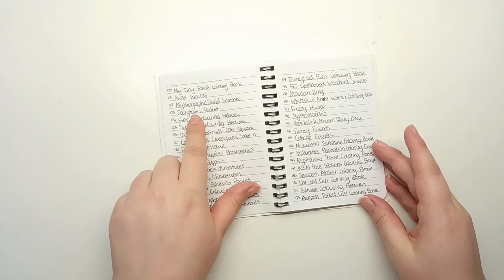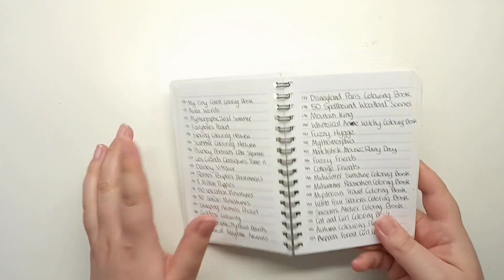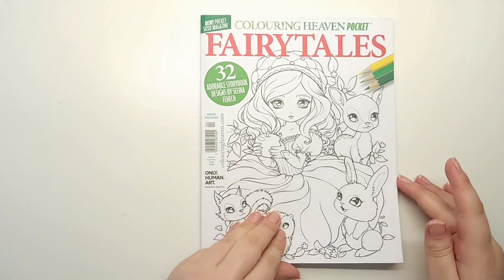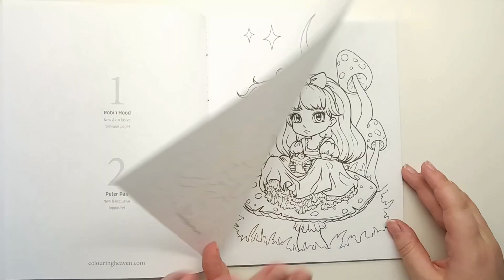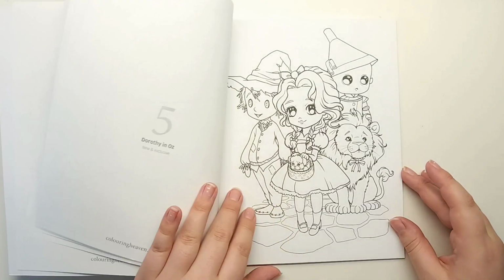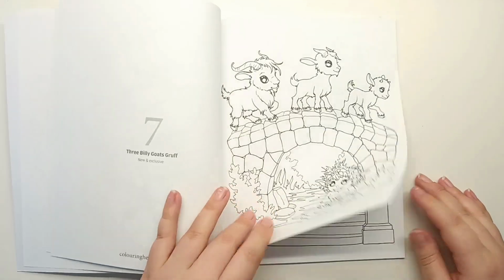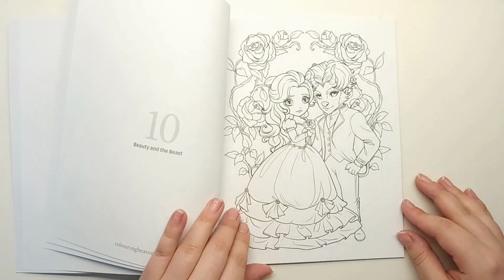We have Fairy Tales Pocket Edition. Ooh, I've actually got a buddy planned for this in October, so that works. Here we go. Here's the Colouring Heaven Pocket Fairy Tales. And I am fast falling in love with this book, and it's another one that I'd love to complete one day. I love fairy tale themes.